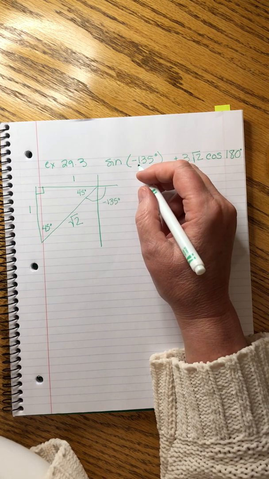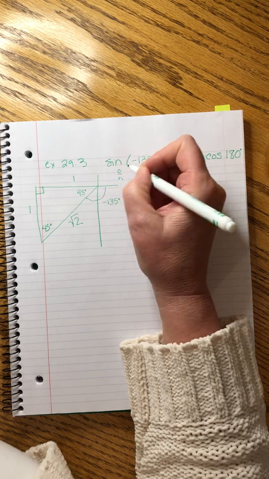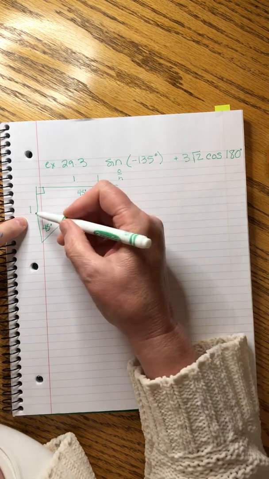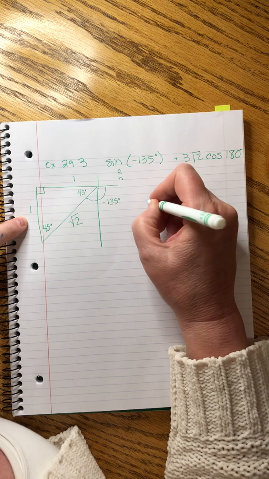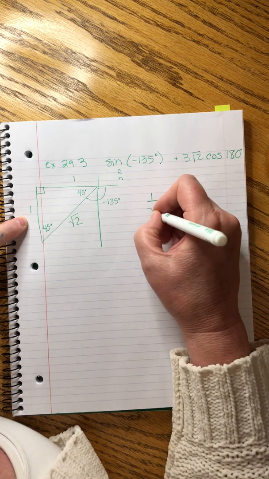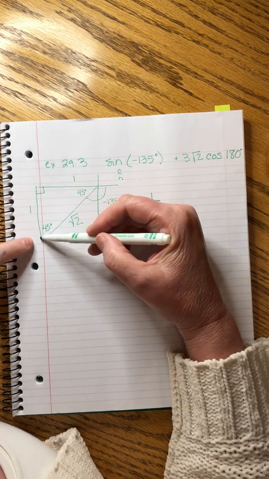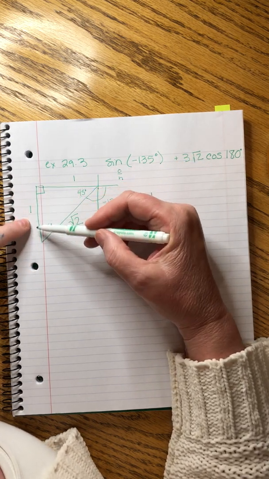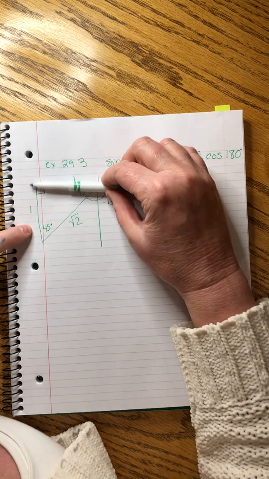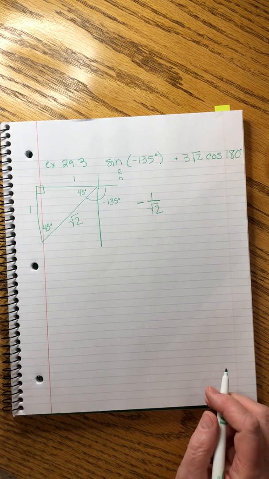Sine is opposite over hypotenuse, so it's 1 over the hypotenuse, square root of 2, but sine down here in this quadrant is negative, isn't it? Because I'm down below this. So it's negative 1 over the square root of 2.